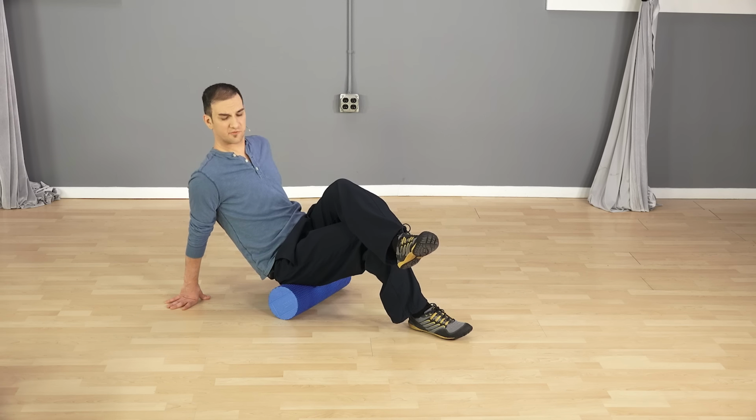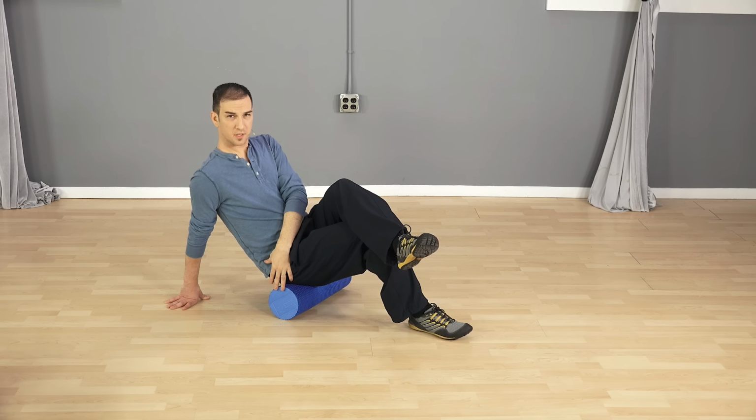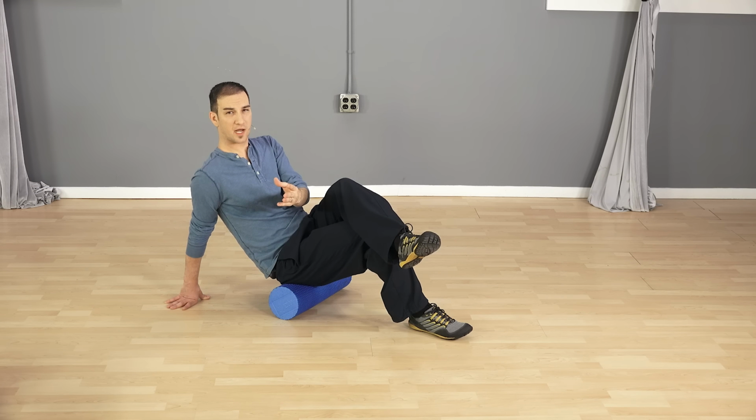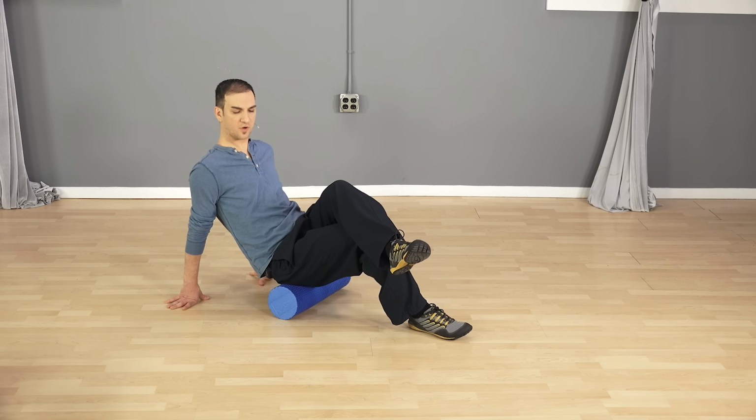The reason we're using a foam roller is because it's a bigger object, so I don't recommend starting with a massage ball right away, because that could be too much. It's a smaller object, so I would recommend first doing the foam roller. It's not going to be as intense. Then if you want to try a massage ball, that's fine, but I would definitely start with the foam roller. Once you find that tight area, just hold it there.